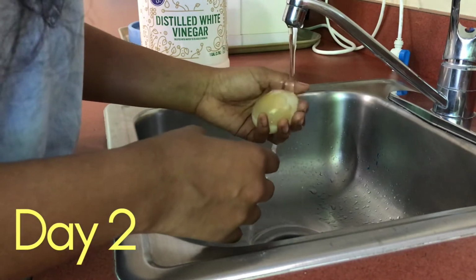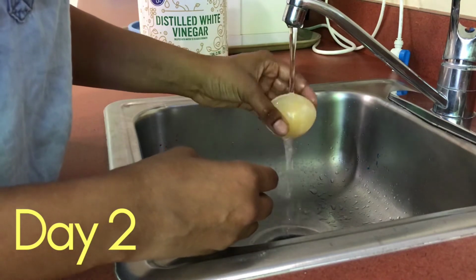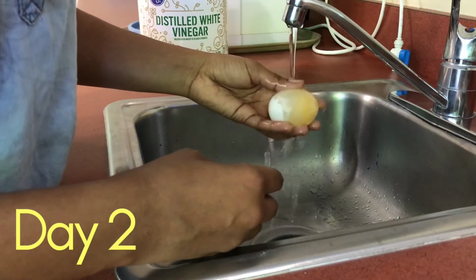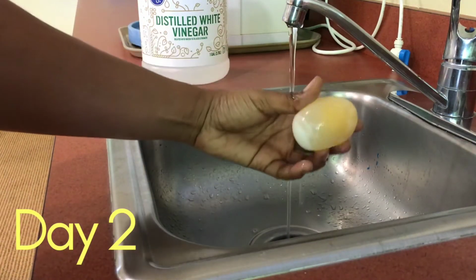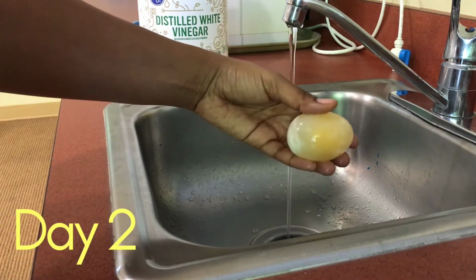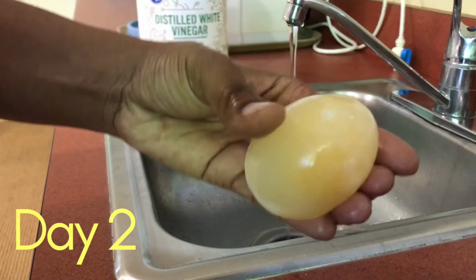Once the egg clears out and becomes more translucent, when you shine a flashlight through it, because the hard surface is gone, the only part that remains is a thin membrane called the semipermeable membrane.